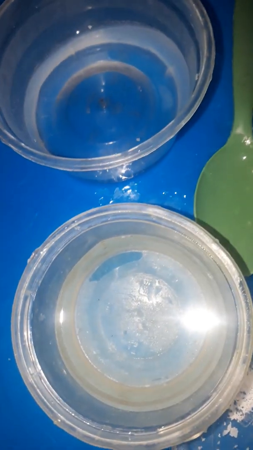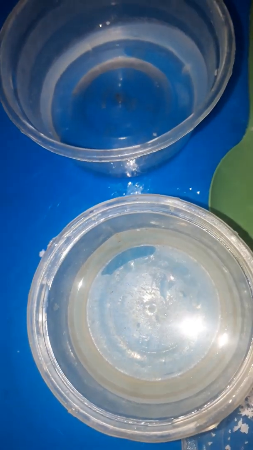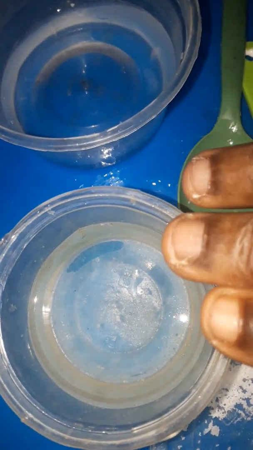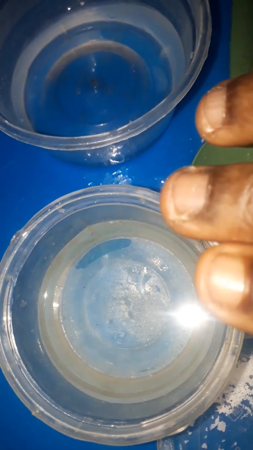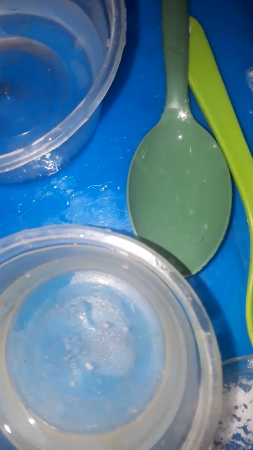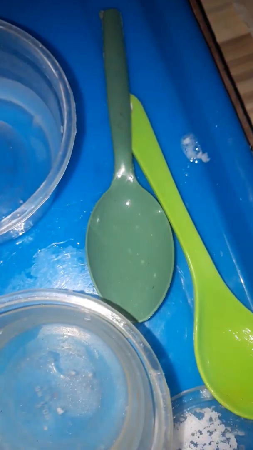But the problem is that at a point it can settle when it cools, when the temperature begins to drop. The quantity of salt that was forced to dissolve will come out again to solidify and crystallize out as salt. So a supersaturated solution actually is one which contains more of the solutes than it can normally hold at that temperature.